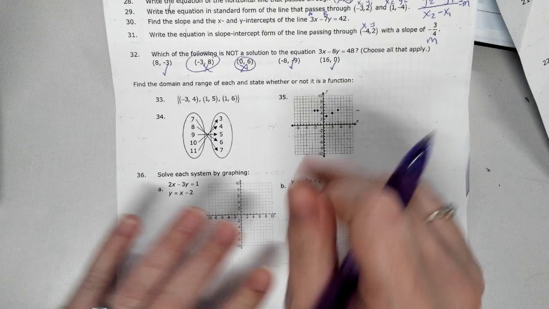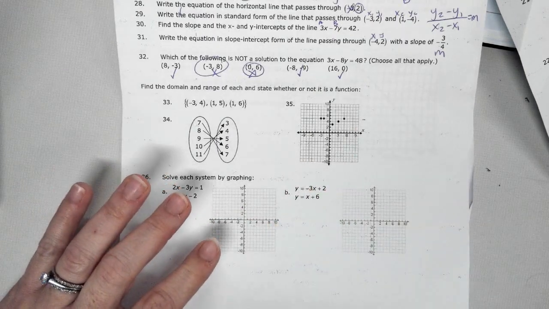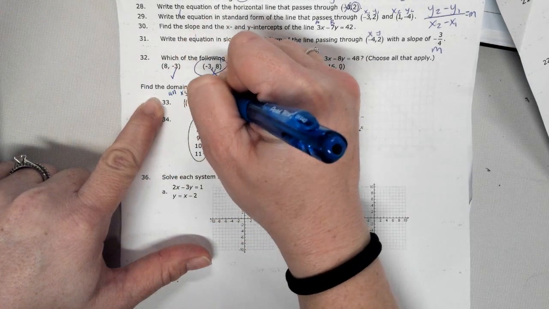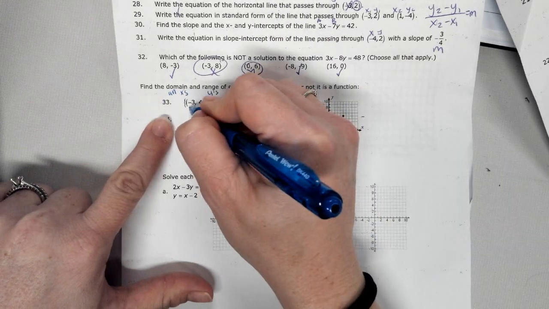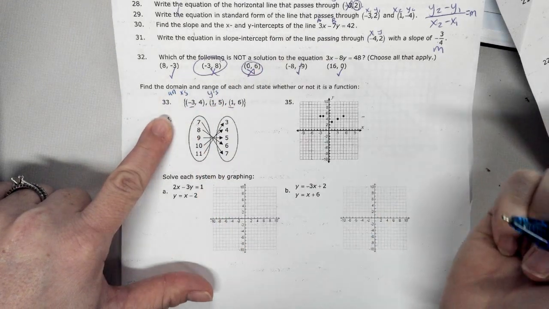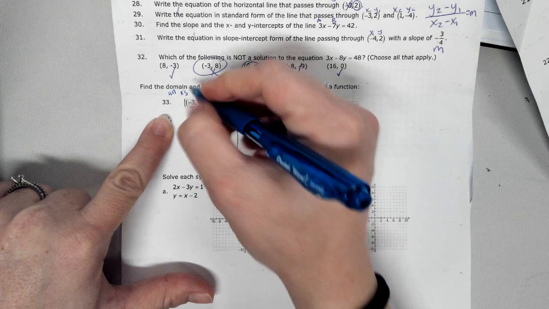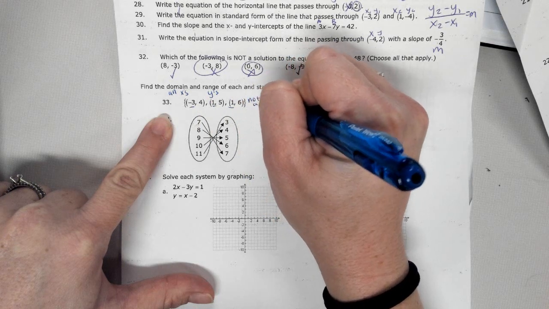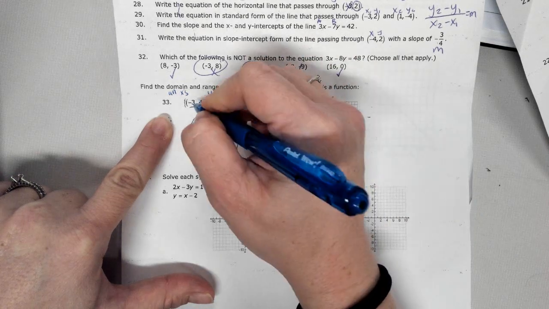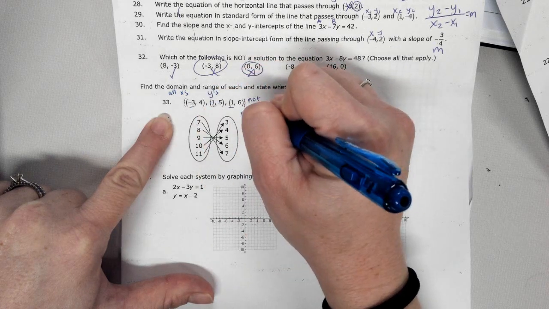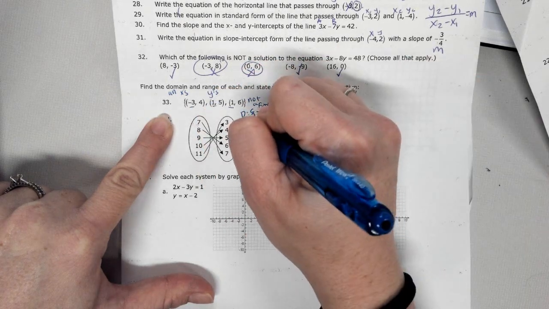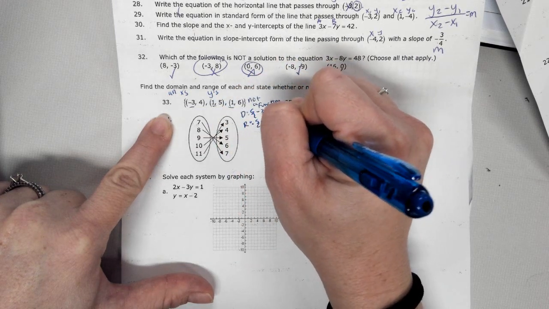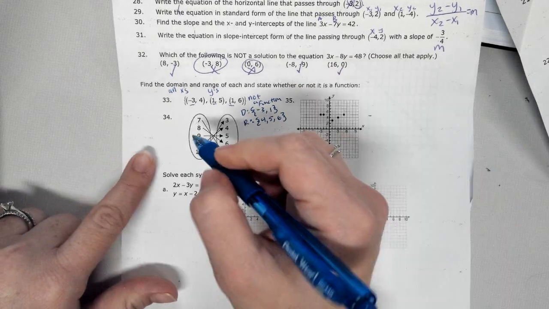Okay, domain and range are super simple. We like these. So domain is just a list of all x's, and a range is all the y's. Here I have 1, 2, 3 x's. We're also stating if it's a function. If your x repeats, it's not a function. 1, 1, this is not a function. So my domain is your x's, so negative 3, 1. You don't have to write them more than once if they repeat, and your range is 4, 5, 6. So there's your domain and range.